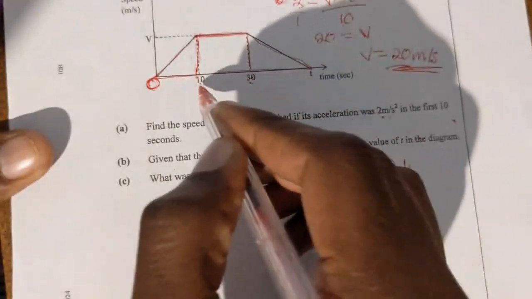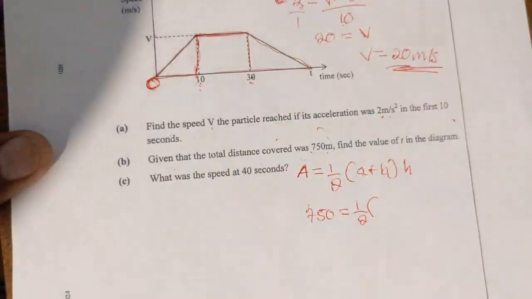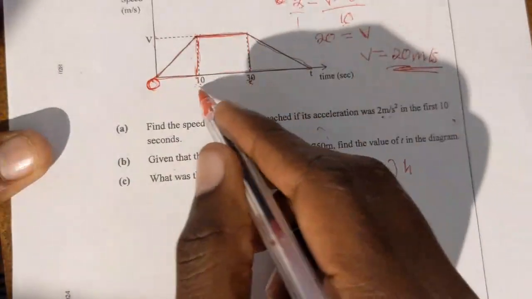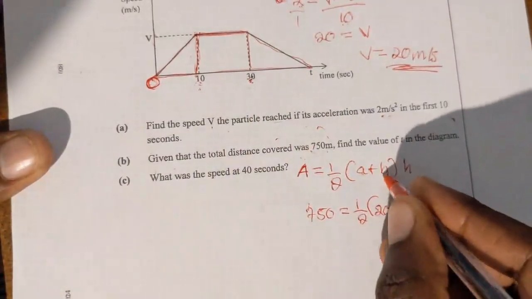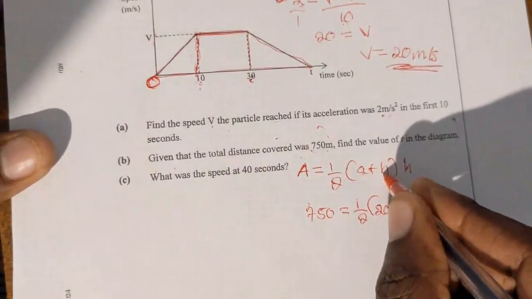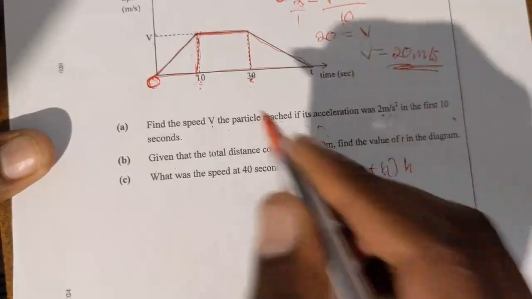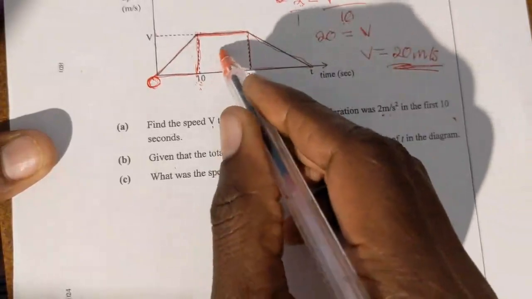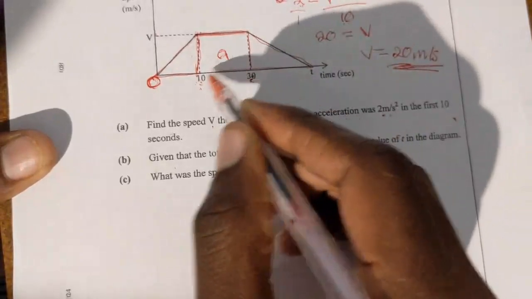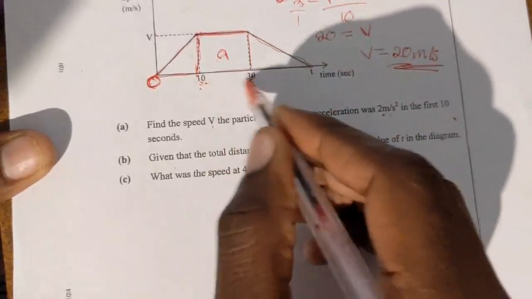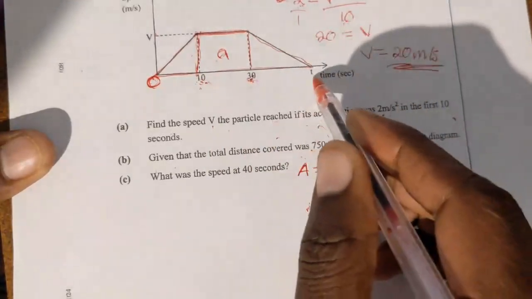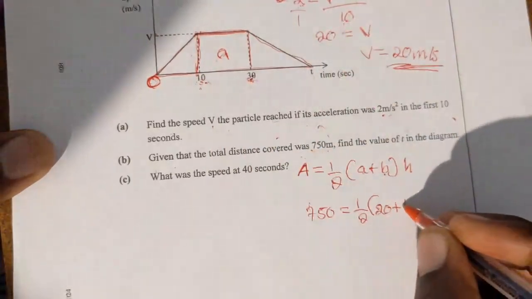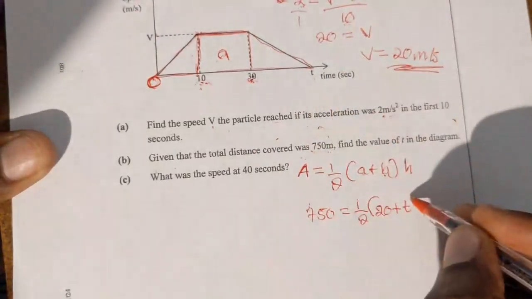So 30 minus 10, that is going to be 20. So you put 20 here plus b, which is the total time. You should know that a is the difference between these two times. Then b is the total time, which is t. So you just put t there.